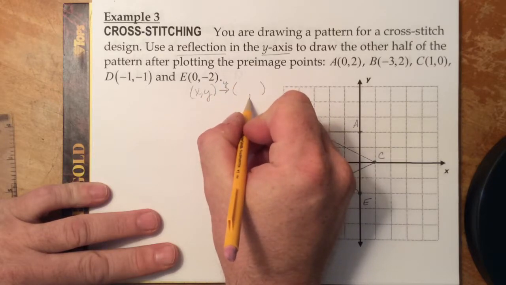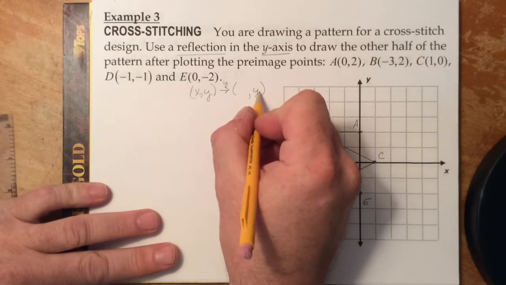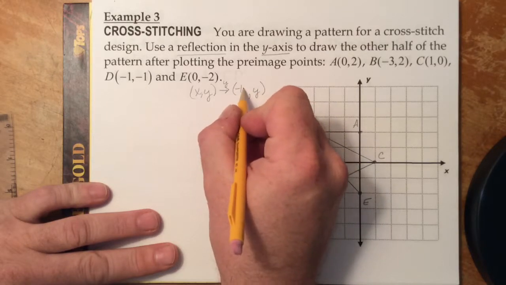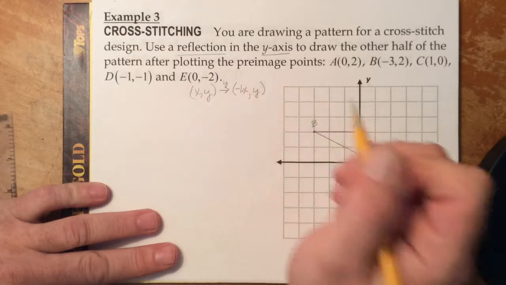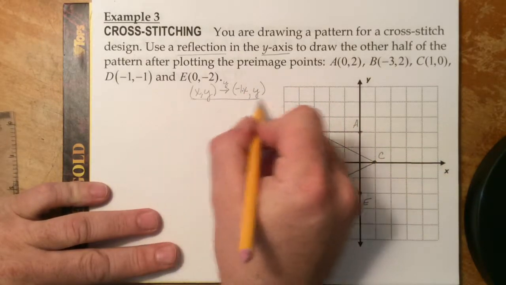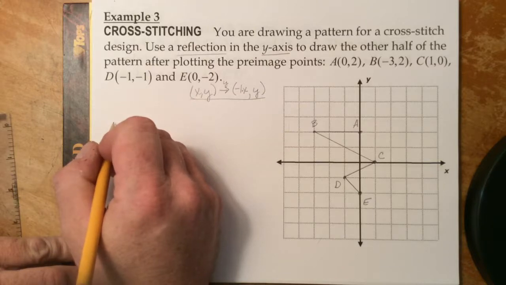Across the y-axis, the y-coordinate stays the same. You multiply -1 times the x-coordinate. So this is the rule we're going to use on each and every point.